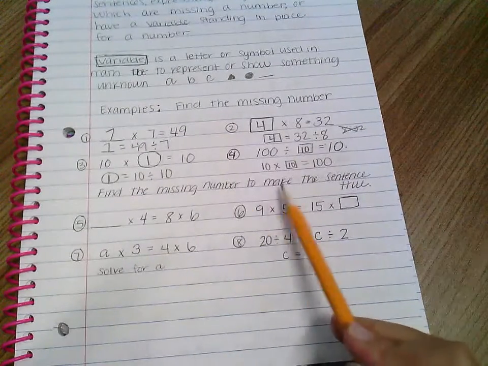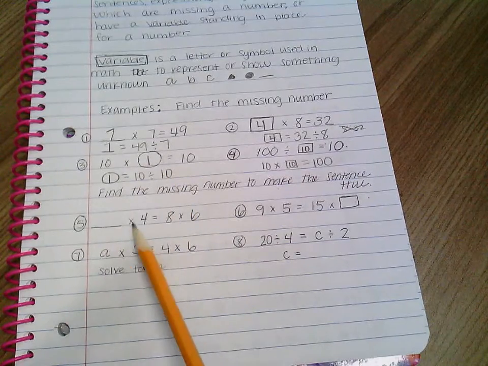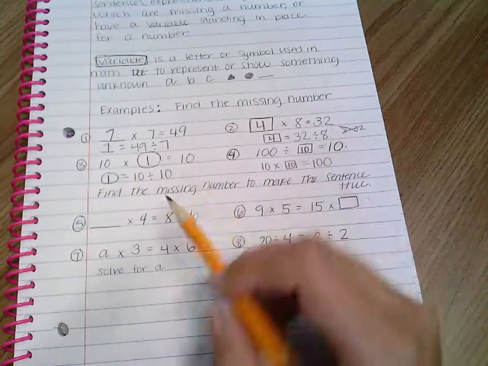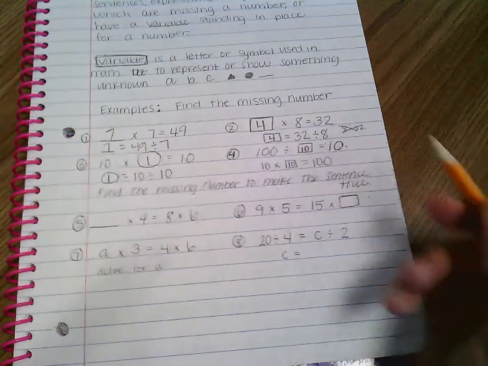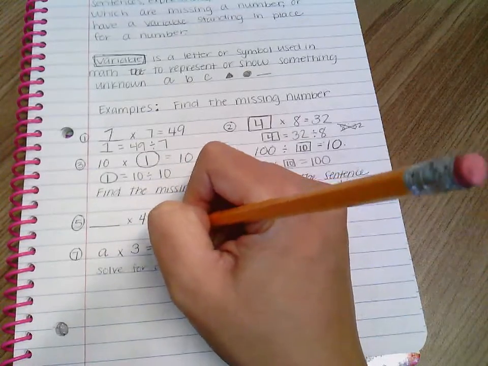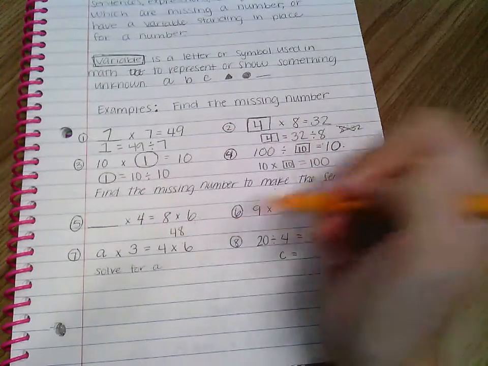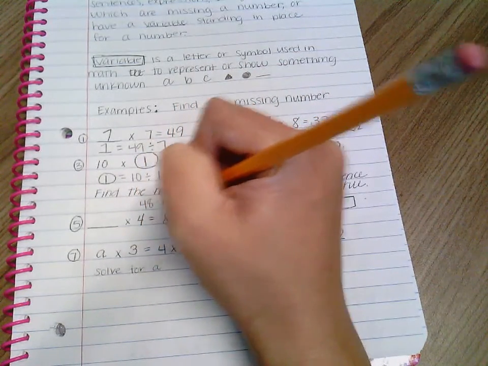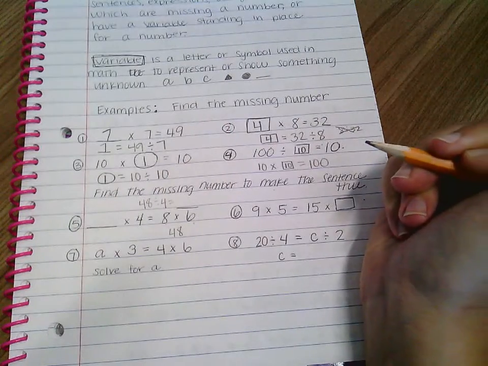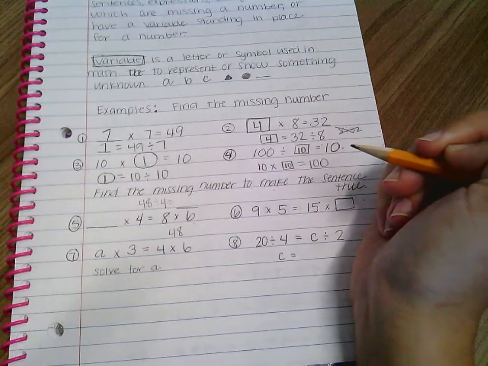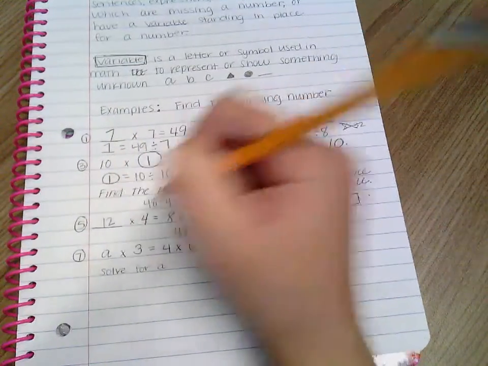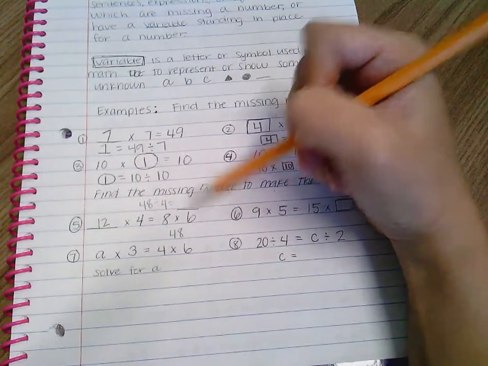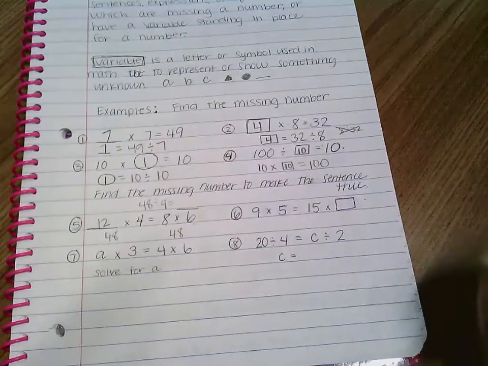All right, find the missing number to make the sentence true. So blank times 4 equals 8 times 6. Well, I better figure out, since I have my two numbers on this side, what 8 times 6 is. 8 times 6 is 48. So what times 4 equals 48? Another way I could write it is 48 divided by 4 equals something. Remember, multiplication is the opposite of division. Well, I know 12 times 4 gets me 48. So 12 times 4 equals 8 times 6, because both sides now equal 48.